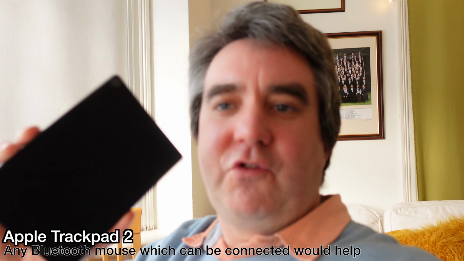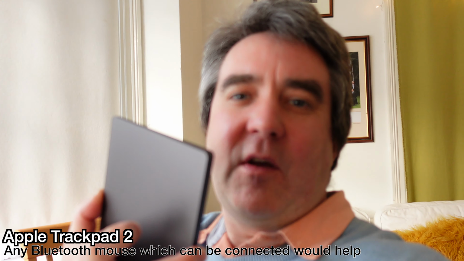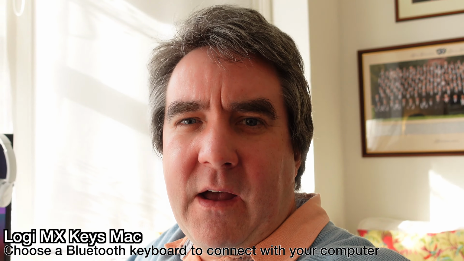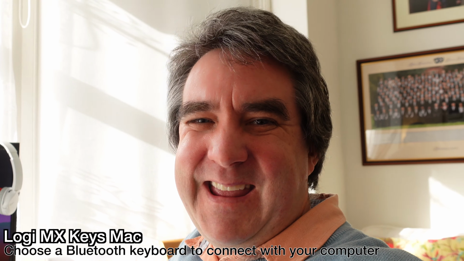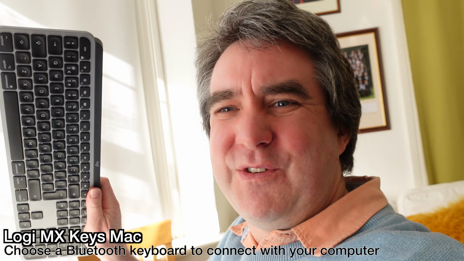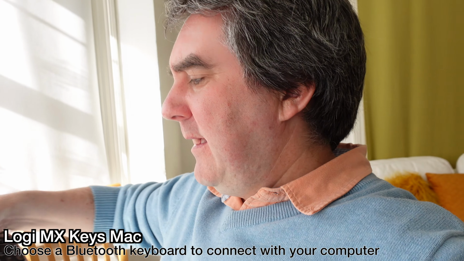This one is the trackpad from Apple, so it connects up automatically to my MacBook Pro, and so I can use it and I can control the mouse basically. The next thing that I would recommend is an external keyboard, and I got the Logi MX Keys keyboard, I think, I'm not entirely sure. So this is a keyboard here, again connects up via Bluetooth.